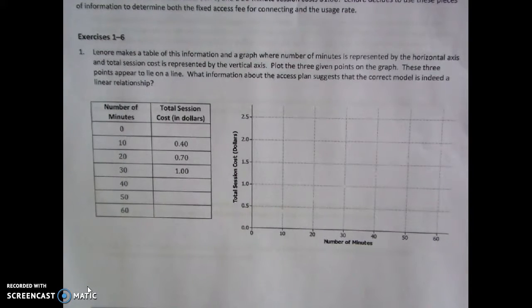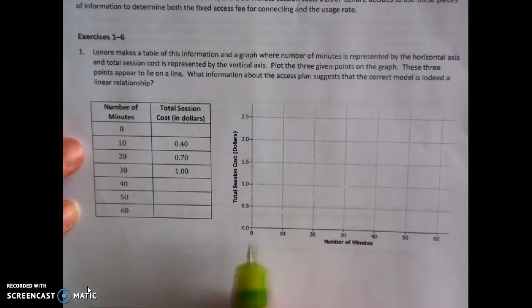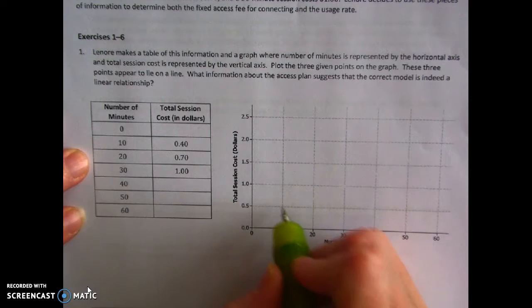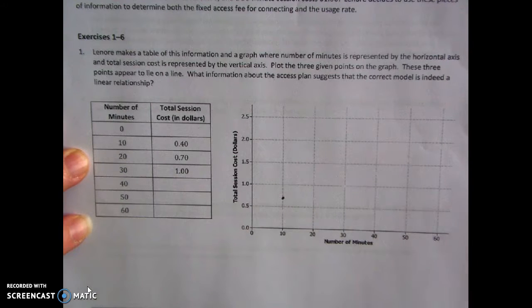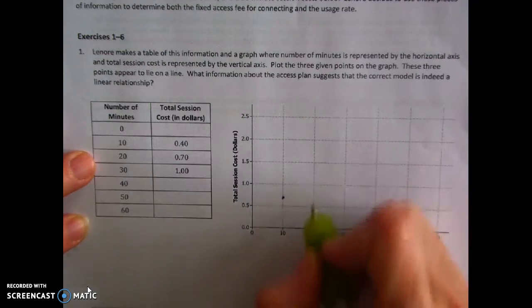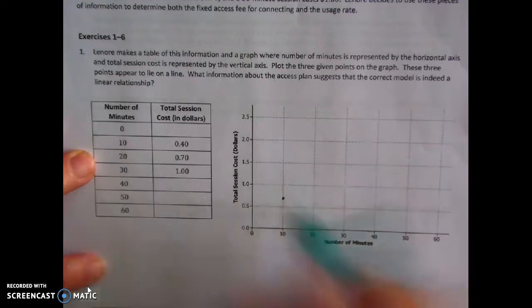Lenore makes a table of this information, and you can see the numbers are already filled in: 10, 40, 20, 70, and 30, $1. And so we're going to start by plotting these 3 points. So 10, here's 50, here's $1, so 70 would be in the middle, so it's just going to be under the middle. And then 20, 70, whoops, I messed that one up.